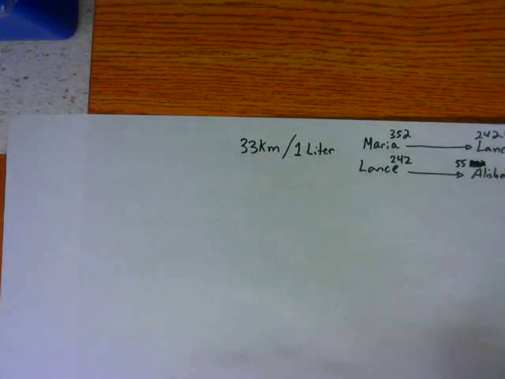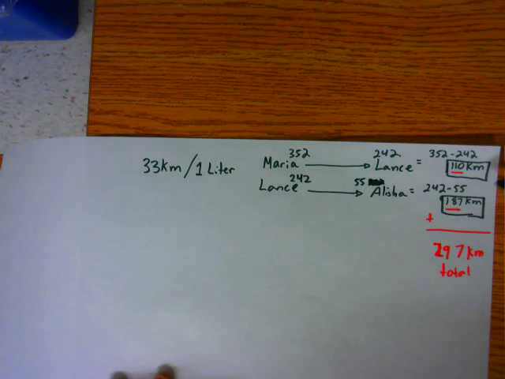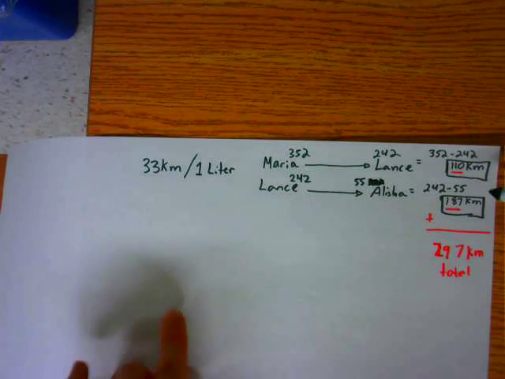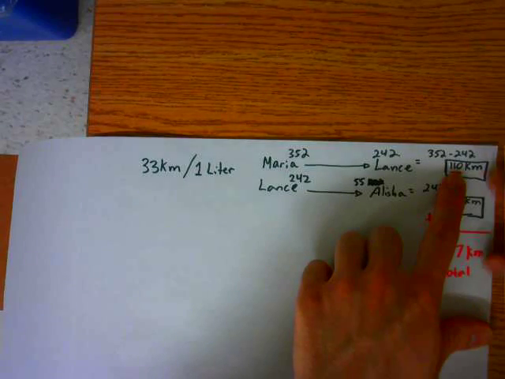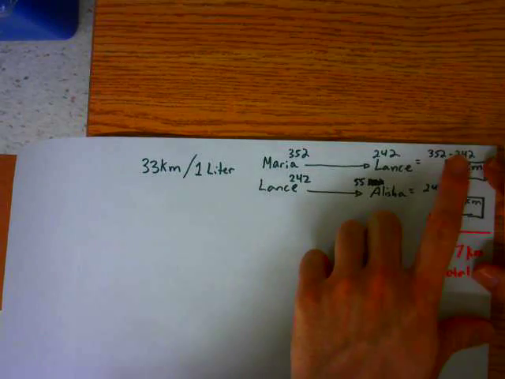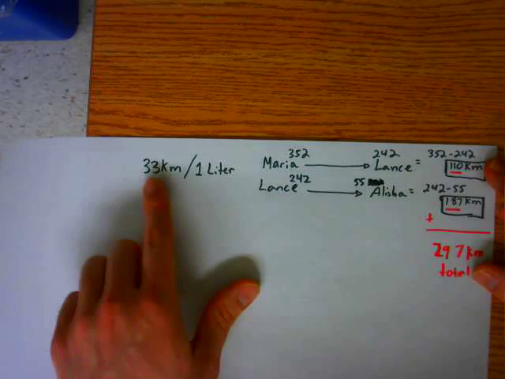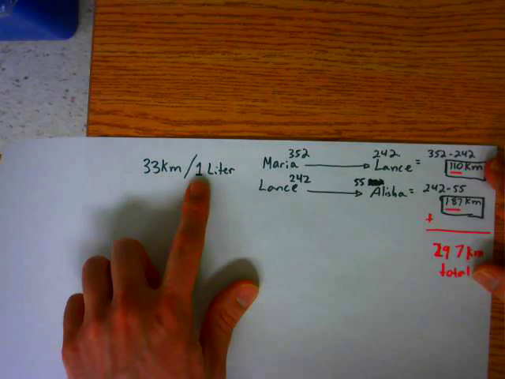Now, take a look at our liters. We know that her car gets 33 kilometers every 1 liter. So what we have to do here is figure out how much gas she used when she was driving 110 kilometers on the first stretch. We can take 110 kilometers and divide it by 33, and that'll tell us how many liters we used.